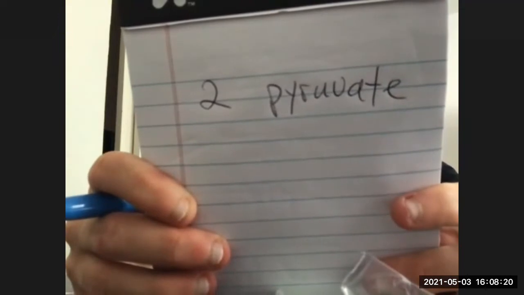And as we're modifying, we end up with two now, right? Glycolysis. We split the sugar into two pyruvate molecules.